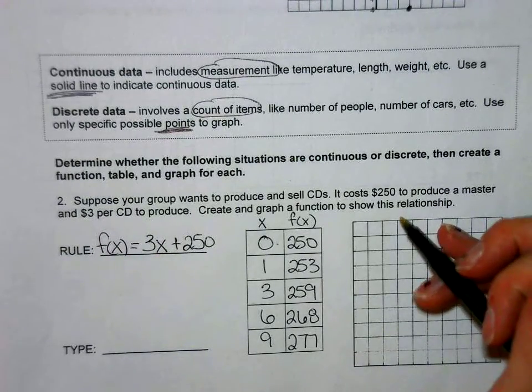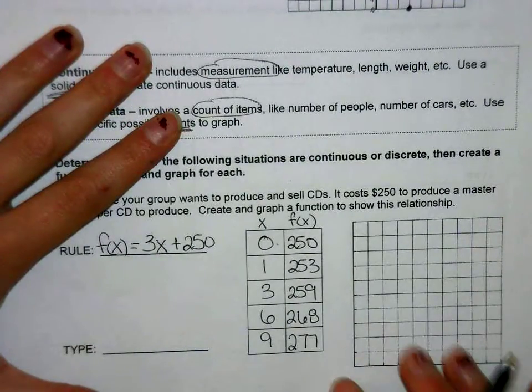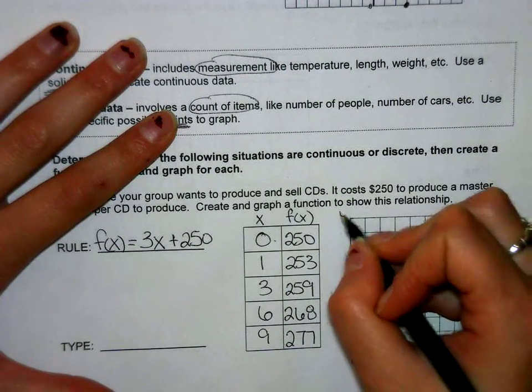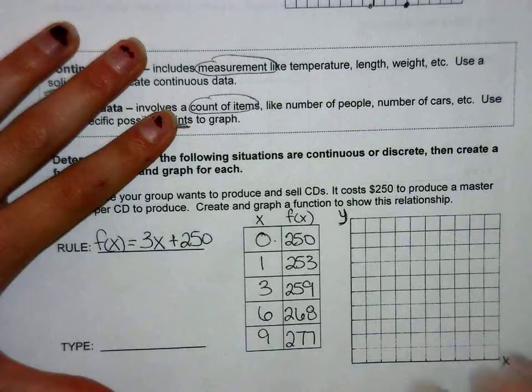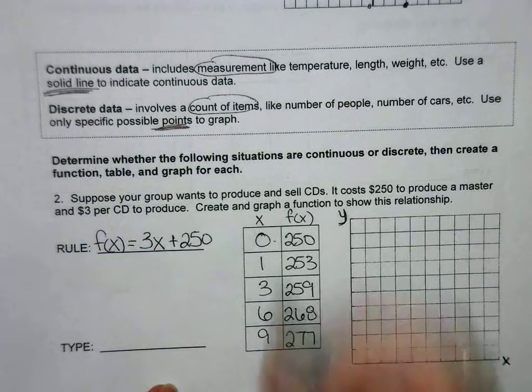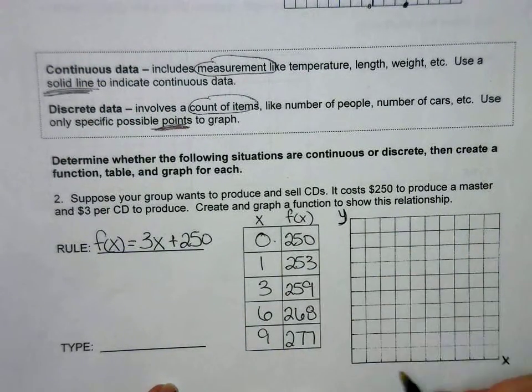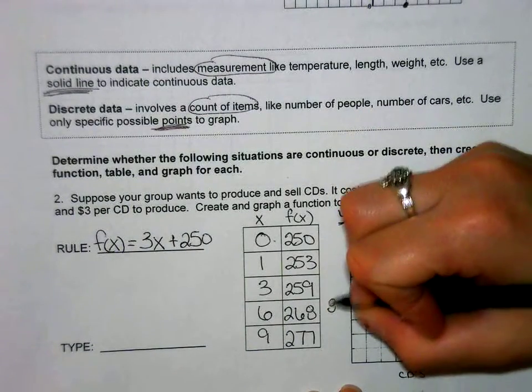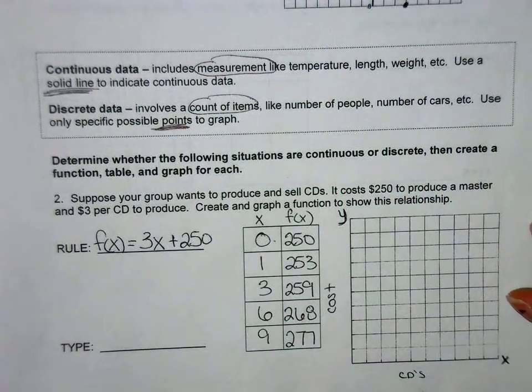Now that we have our table, we can then graph. Horizontal is always our x's, y's is always our vertical. So we need to label: x's are these numbers, and those represent how many CDs we make. And our y, these numbers always represent how much it will cost. So let's label.